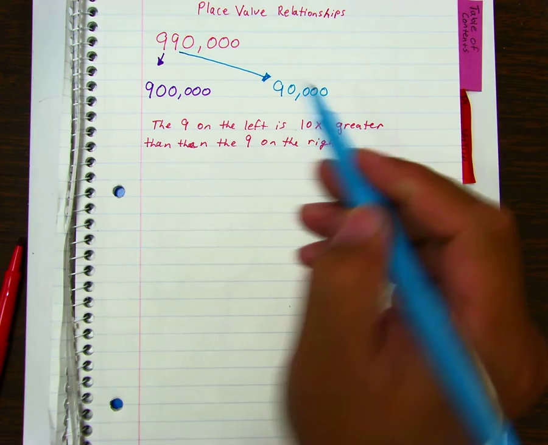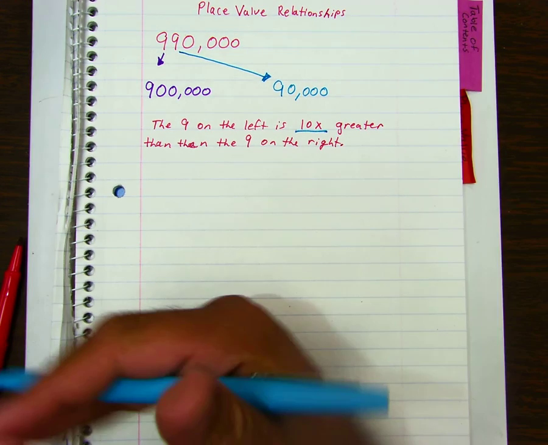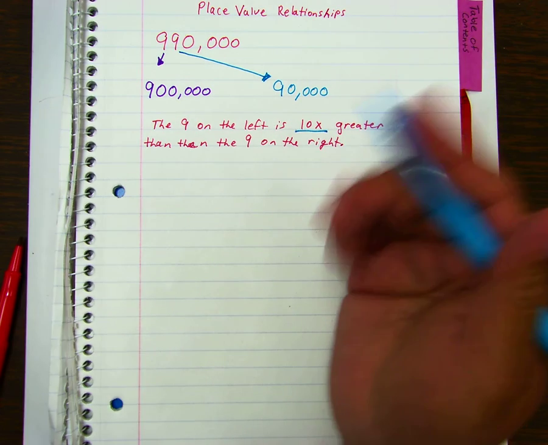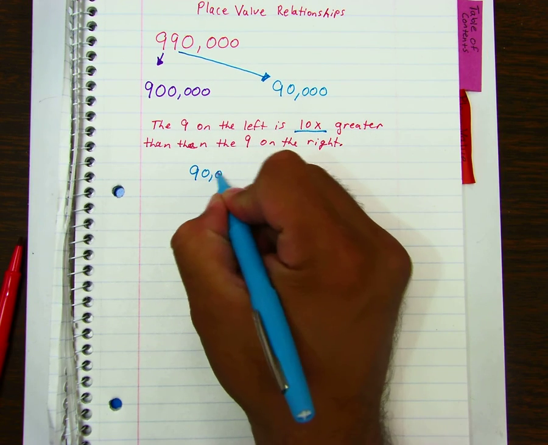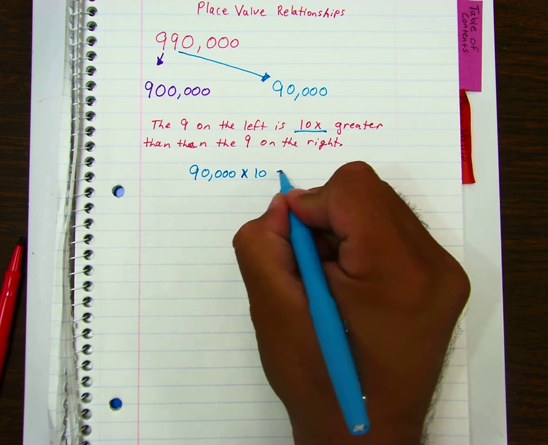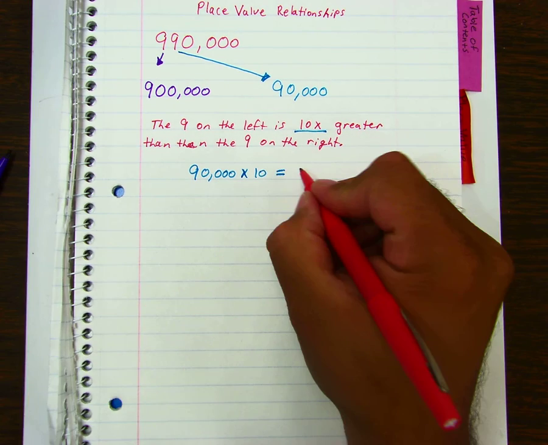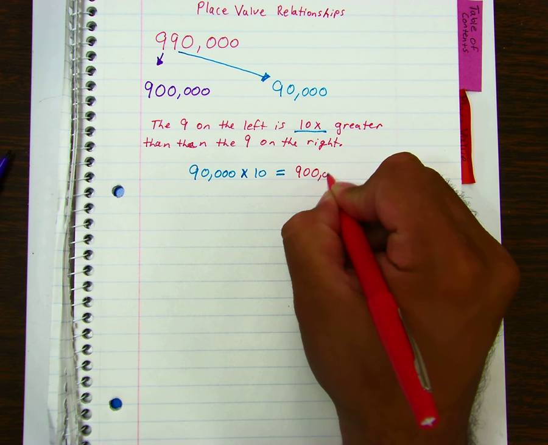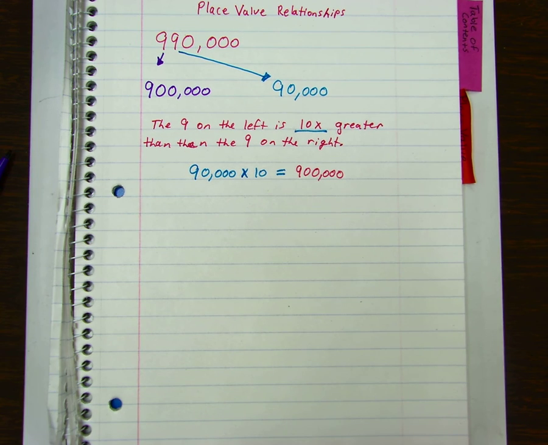Okay, now we know this is true because if we do the multiplication, 90,000 times 10, we do get 900,000. So we know that multiplication fact is true. So anytime we have a digit on the left that is identical to a digit on the right of it, side by side, the digit on the left is going to be 10 times as great as the digit on the right.